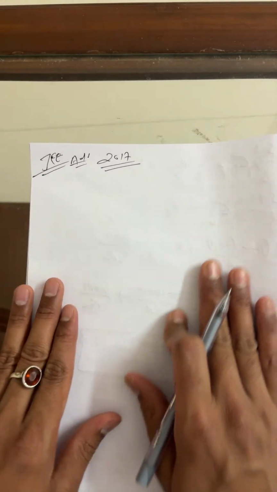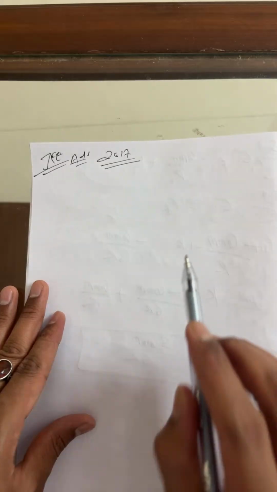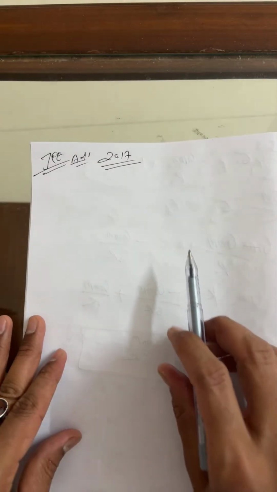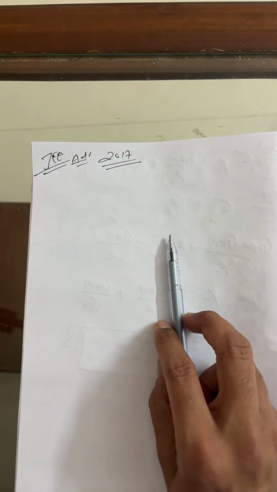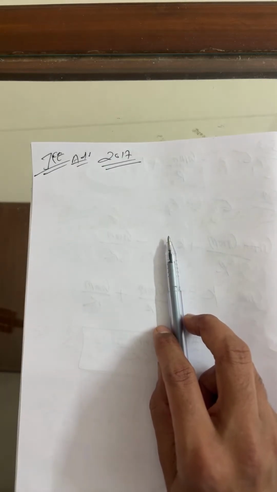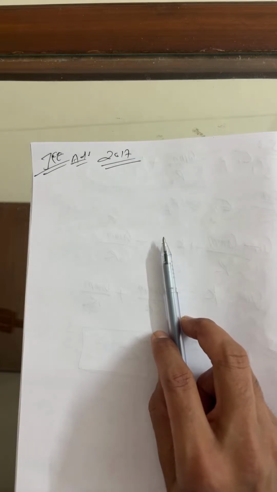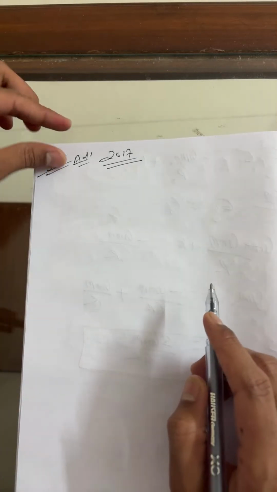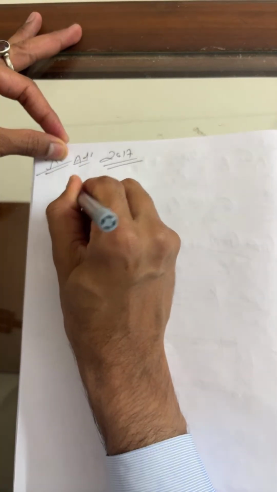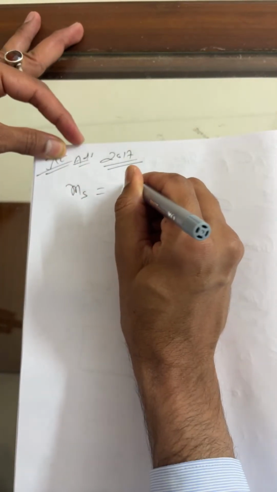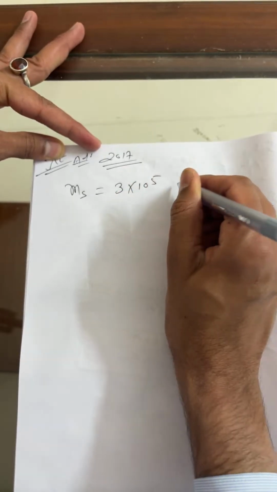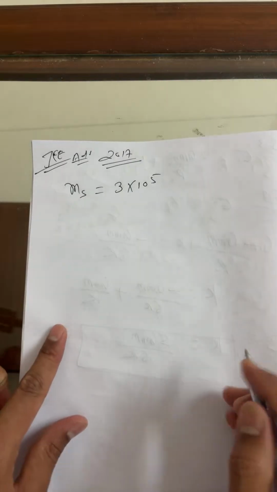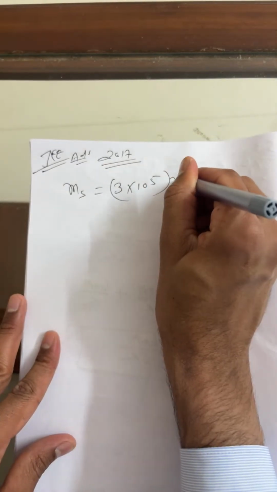I'll just read it. A rocket is launched normal to the surface of the Earth, away from the Sun, along the line joining the Sun and the Earth. The Sun is 3 into 10 to the power 5 times heavier than Earth, as mentioned in the question.